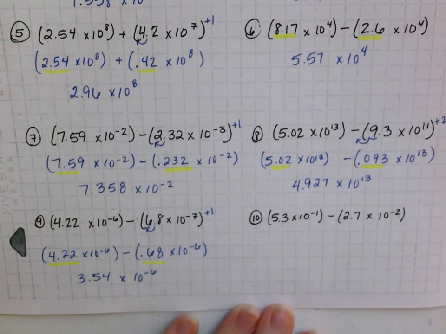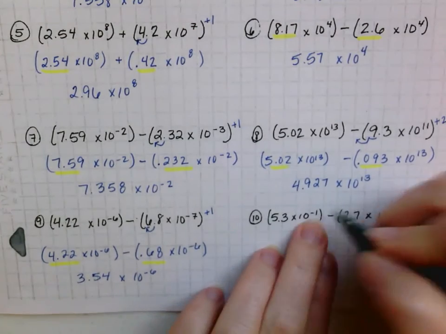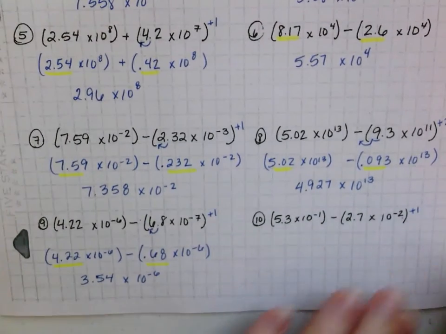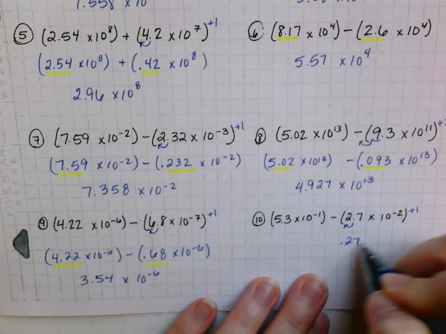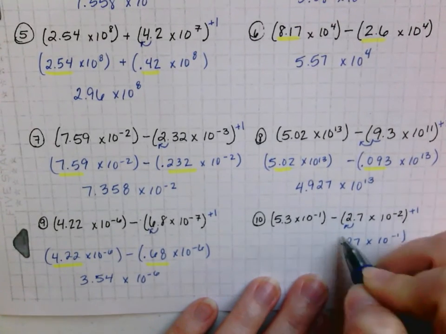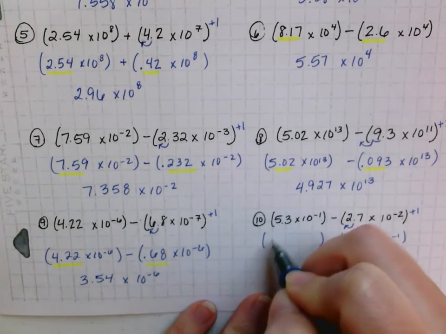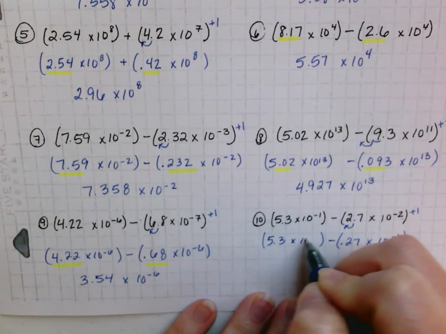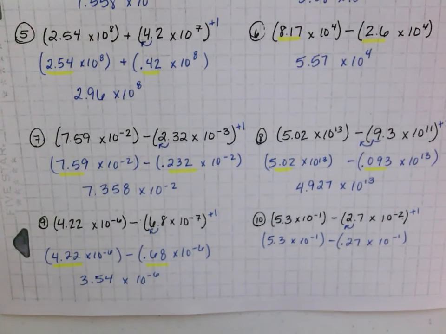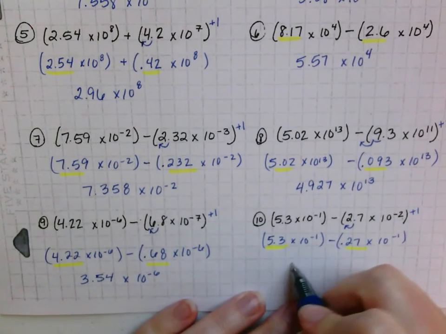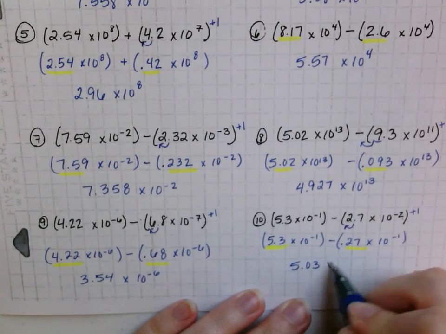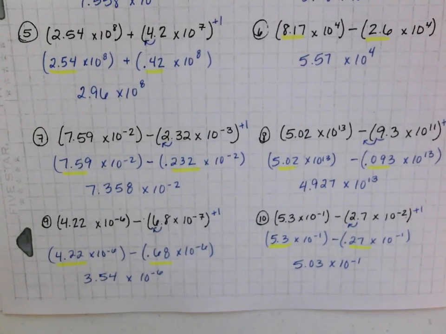So in number 10, we need to match to the larger exponent. So that means we're going to match to the negative 1. So we'll add 1 to the negative 2 and move the decimal over. So that will leave me with 0.27 times 10 to the negative 1 minus 5.3 still over here. And now I can subtract my front numbers. And when I do that, I will be left with 5.03 times 10 to the negative 1.